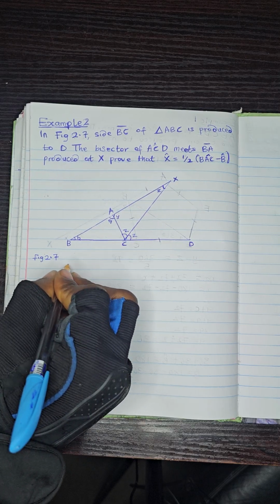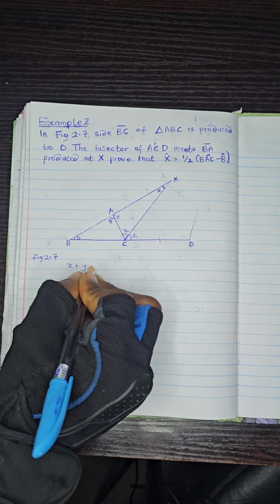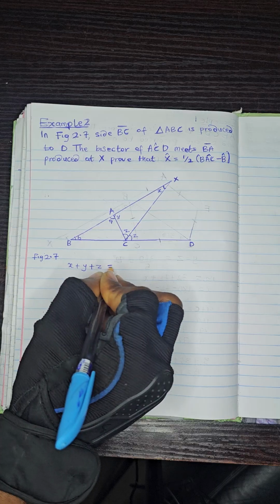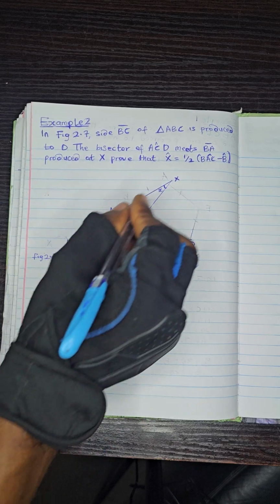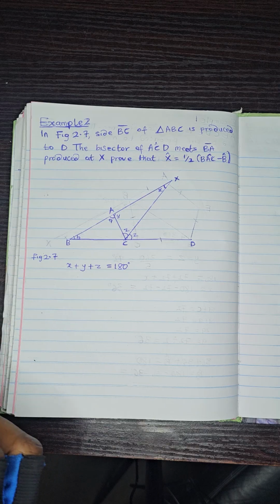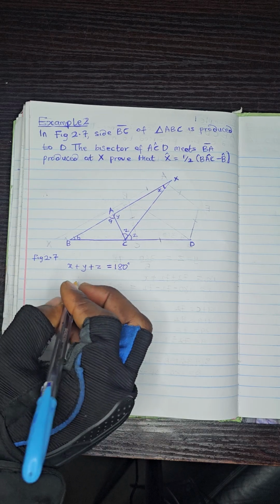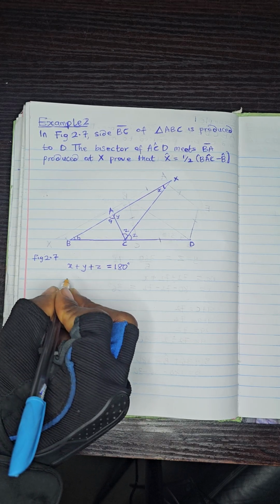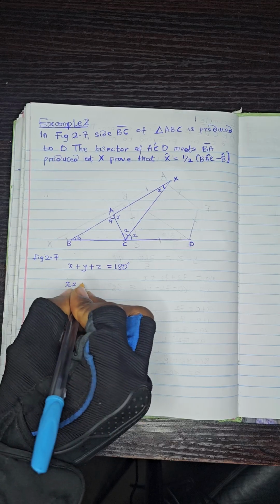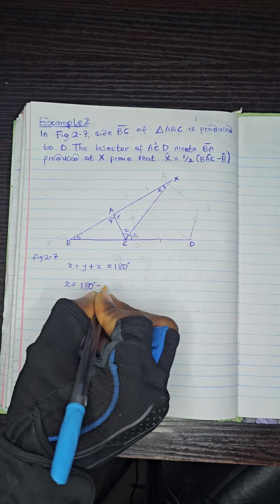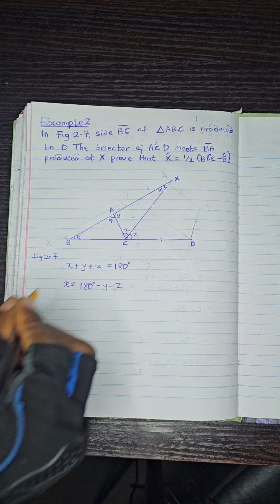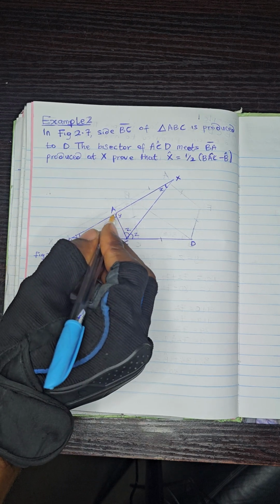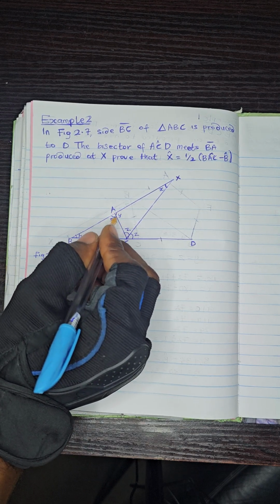So I'll say X plus Y plus Z is what? 180 degrees, because it's a triangle. At the same time, I'll now make X the subject of the formula. X will now be 180 degrees minus Y minus Z. We also know that any angle on a straight line is 180 degrees.